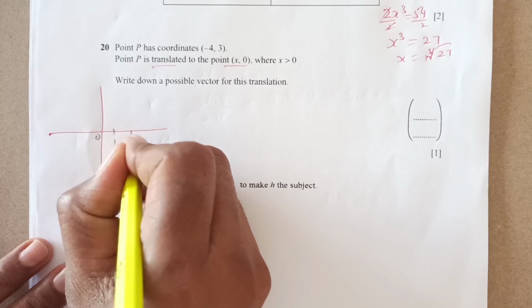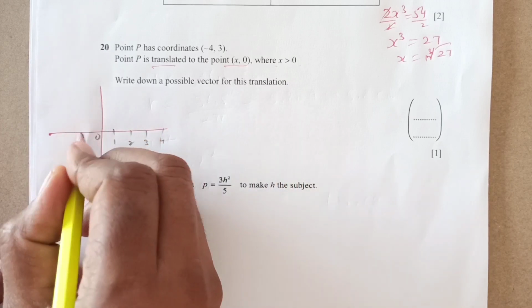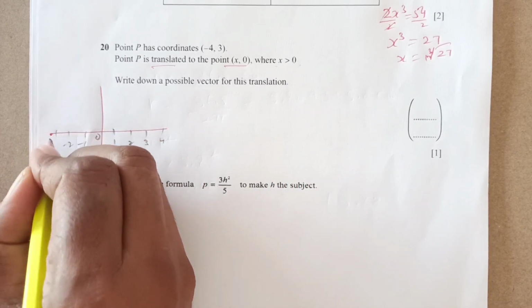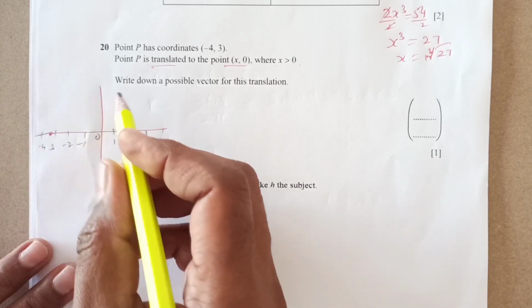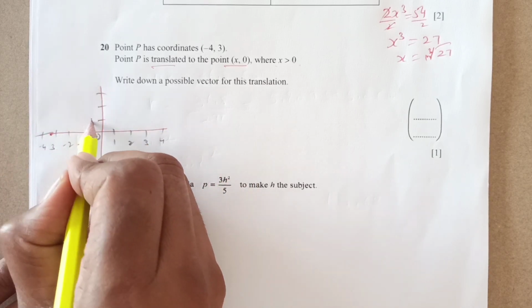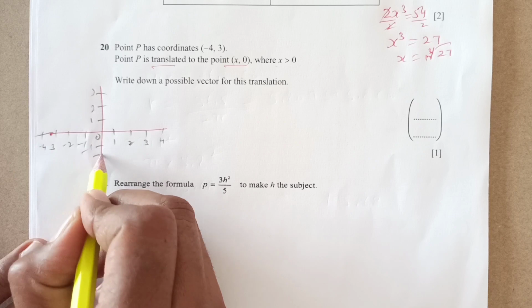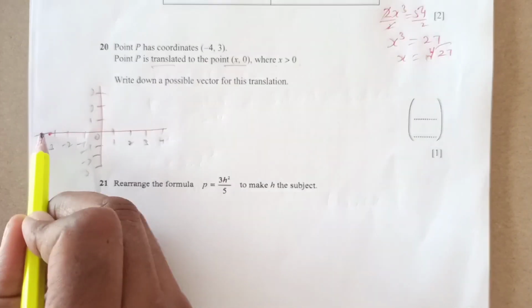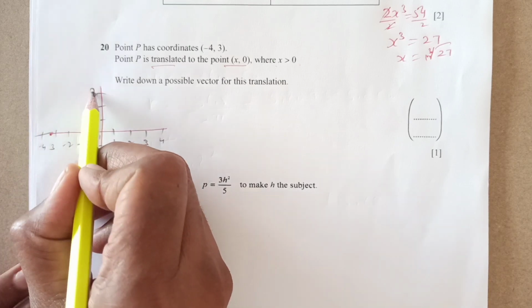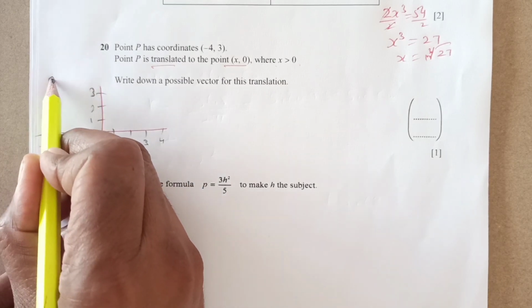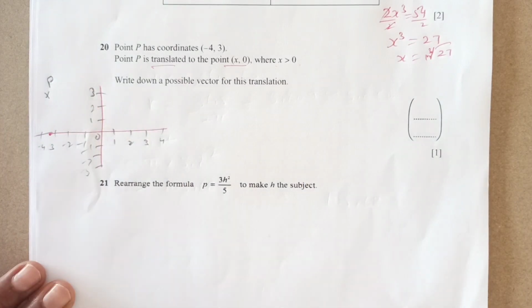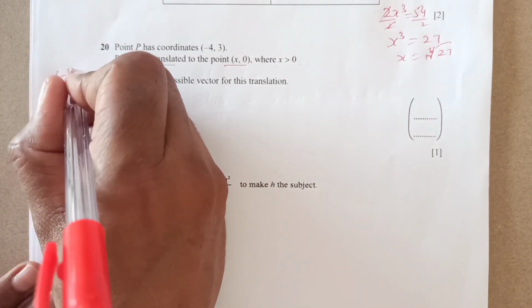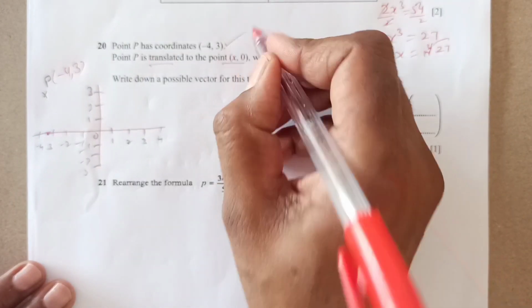This is, let's say, 1, 2, 3, 4, -1, -2, -3 and -4. And on the x-axis 1, 2, 3, 4, -1, -2, -3. So the point (-4, 3) is going to be, let's say, here. So this is point P having coordinates (-4, 3). So this is the first line.